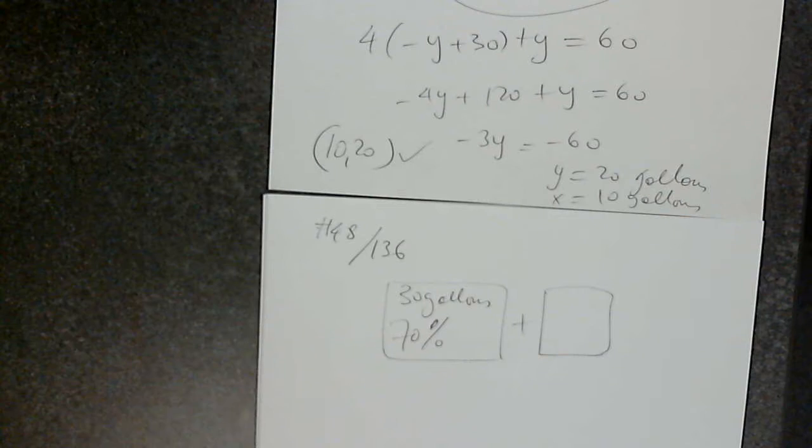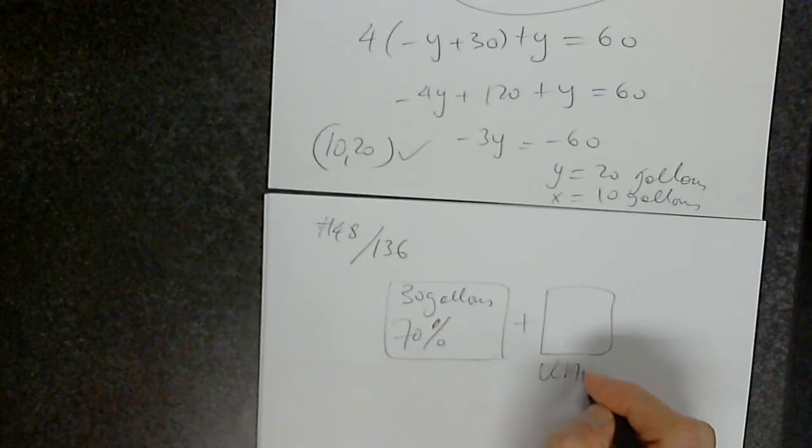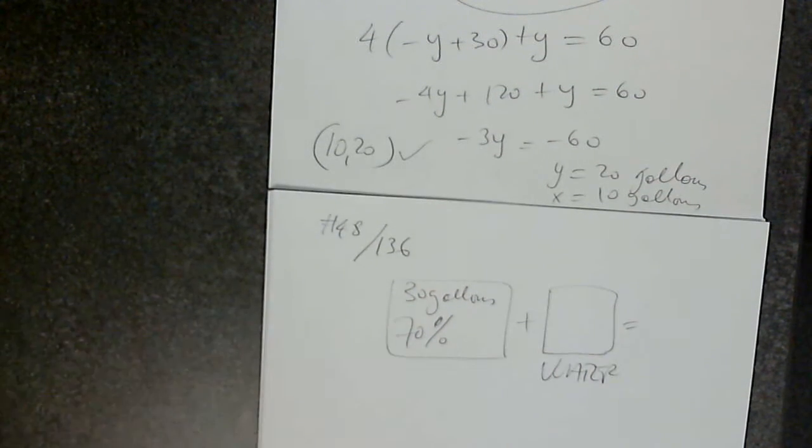Okay, so how much water should be added? That's the water. Should be added to 30 gallons of a solution that is 70% antifreeze to get a mixture that is 60% antifreeze.